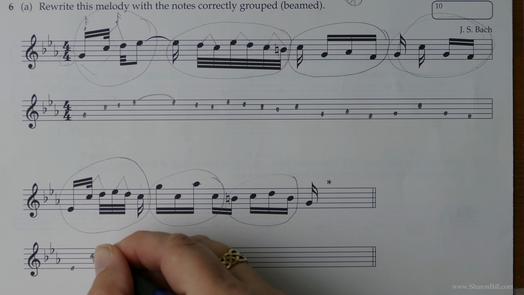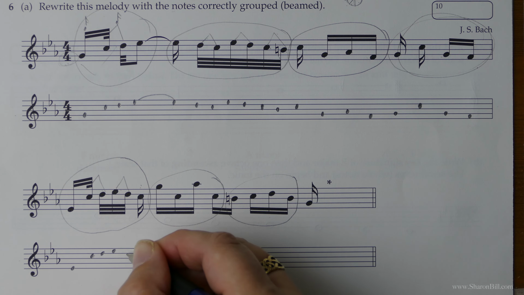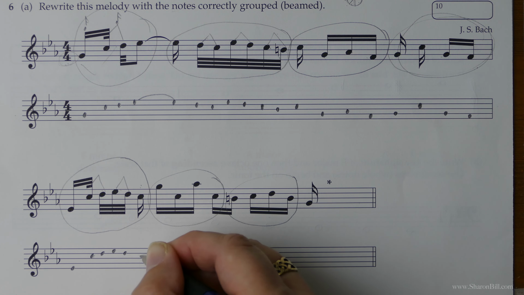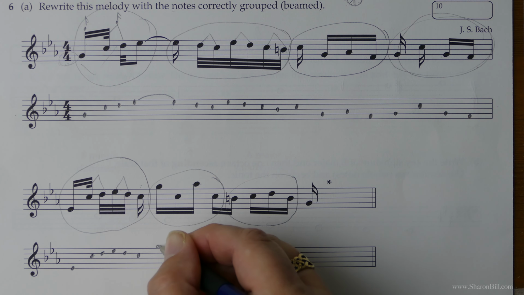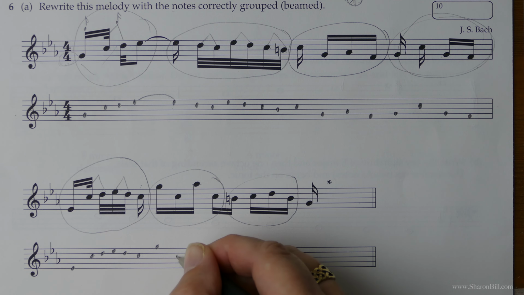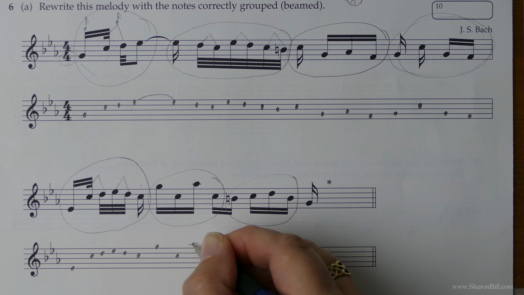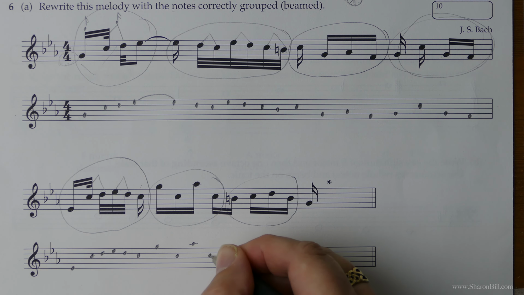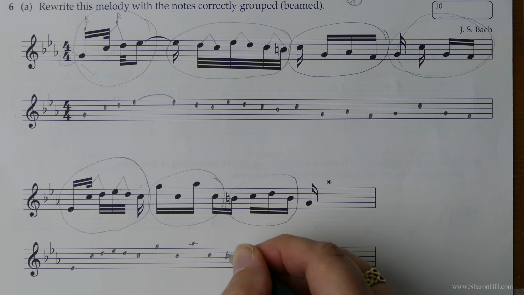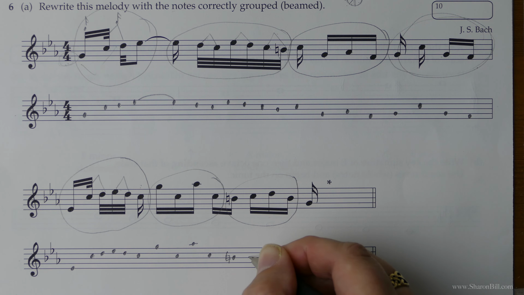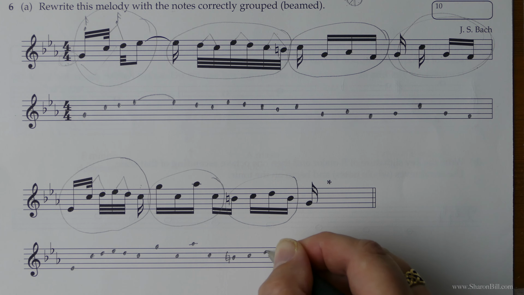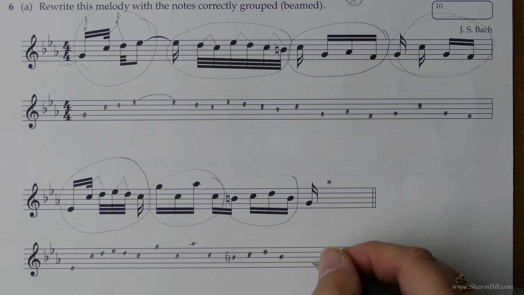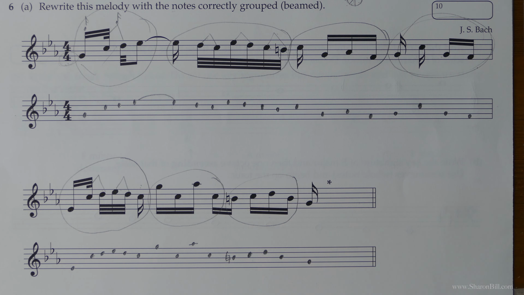I suppose better colour them in thoroughly. Top G. Natural sign. Nearly there. Perhaps a bit small on my note heads as I'm rushing. There we go. Okie dokie.